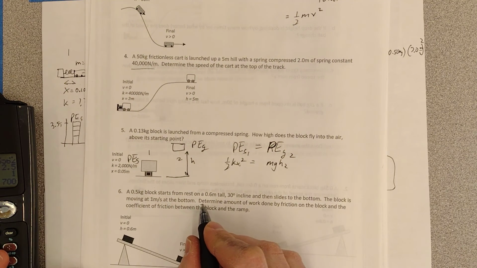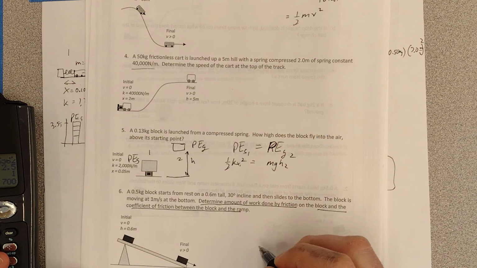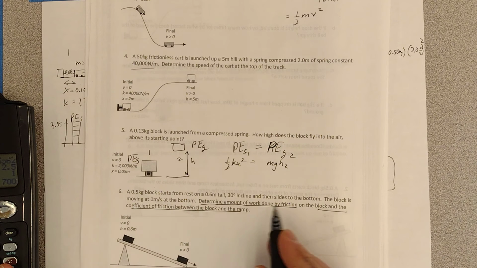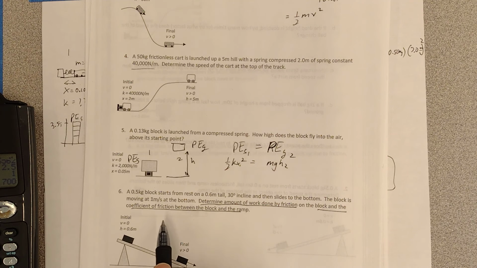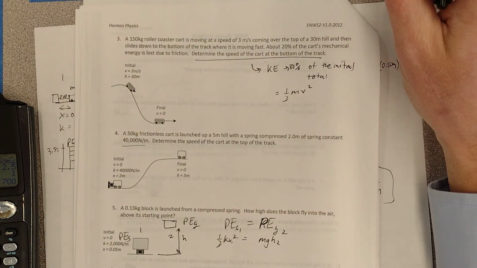This one here, we haven't talked about work yet. We'll come back and look at 6 later on. But the amount of work done by friction is the buildup of internal energy, which you'd have to figure out first. And then coefficient of friction, that's a harder question. Anyhow, take a look at these, see what we can do.